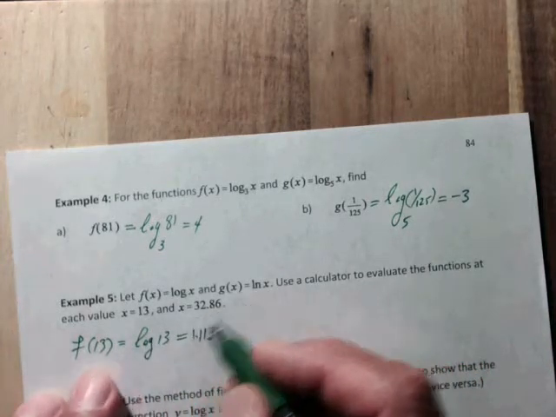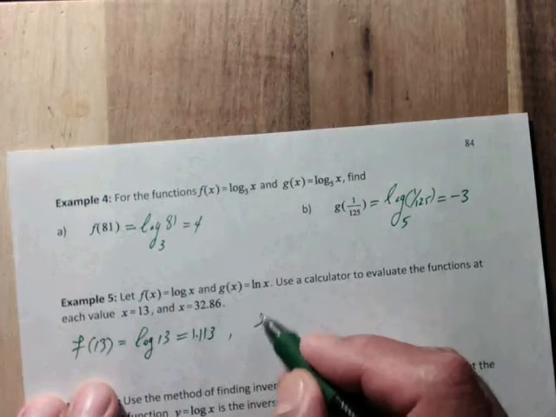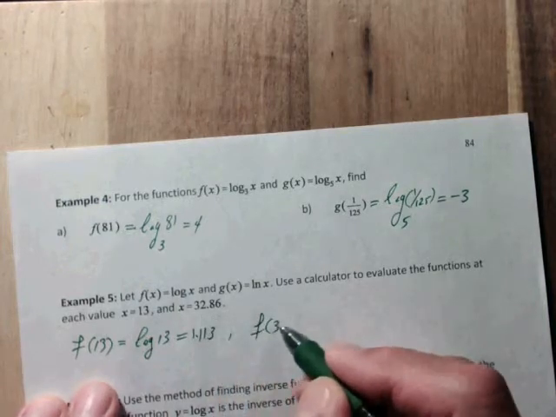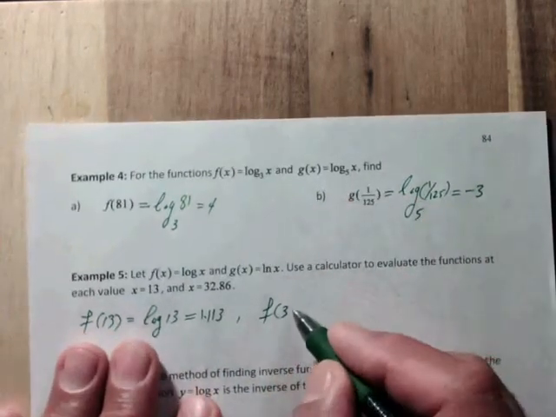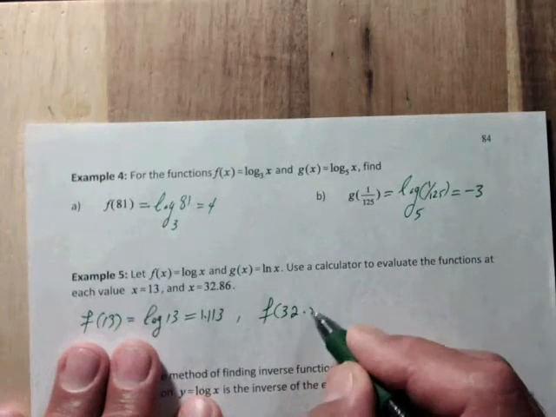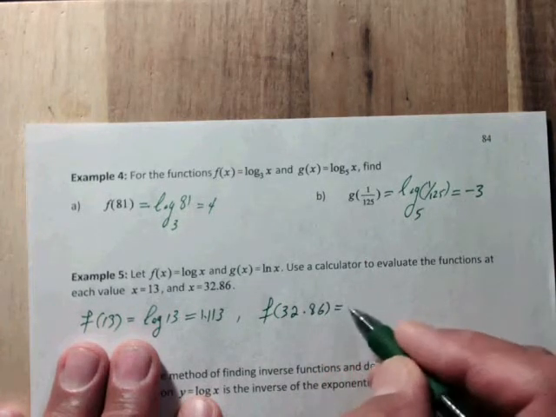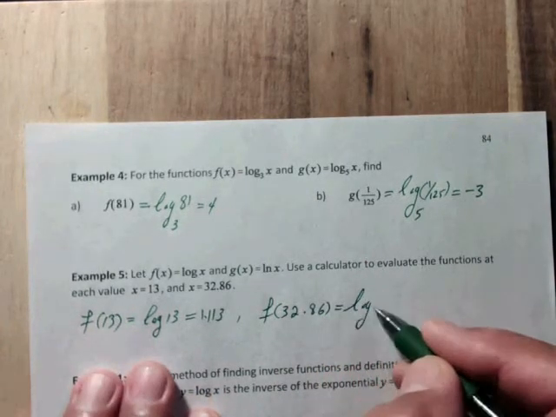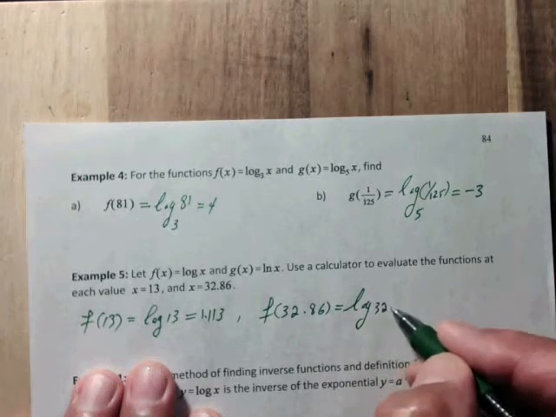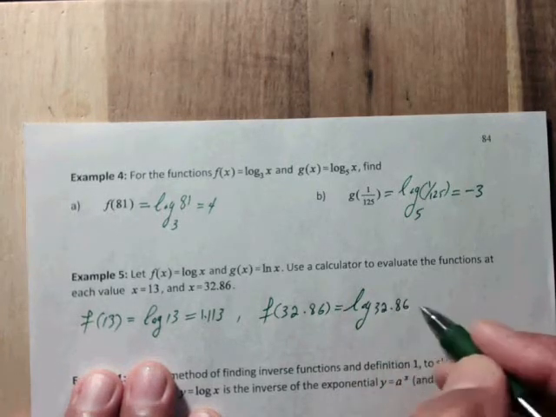If you do f of 32.86, what is that equal to? This becomes the common log of 32.86, and what is that?